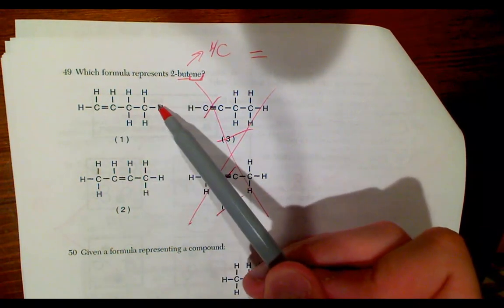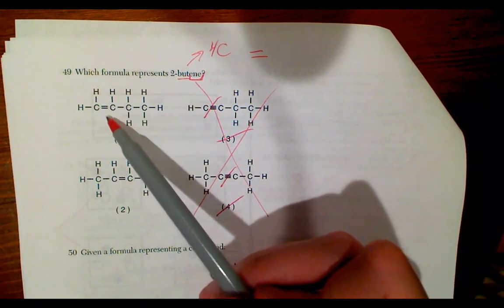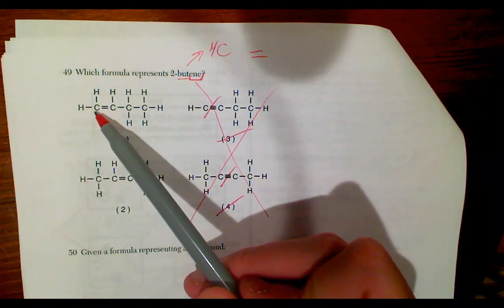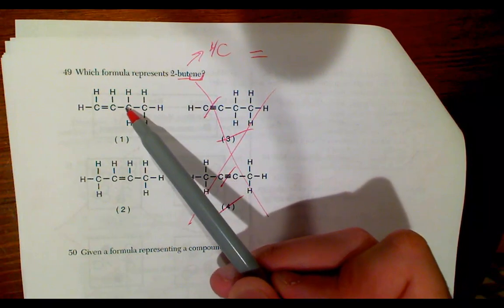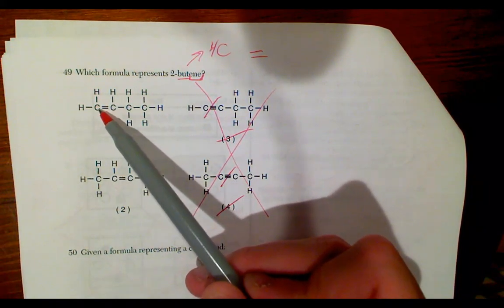Remember, we count in each direction to see which number is lowest. In this one, counting from the left, it would be starting off of carbon number 1. And from the right, it would be 1, 2, 3 that it's attached to. So we'd call this carbon number 1.